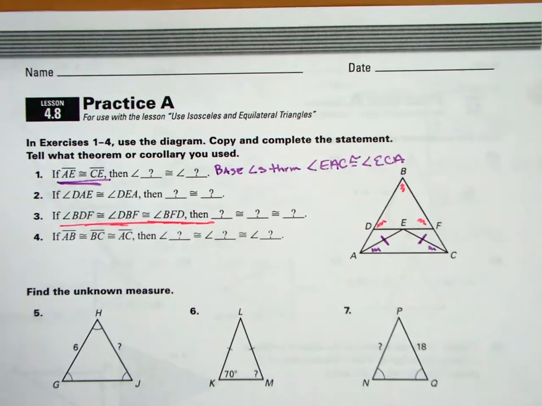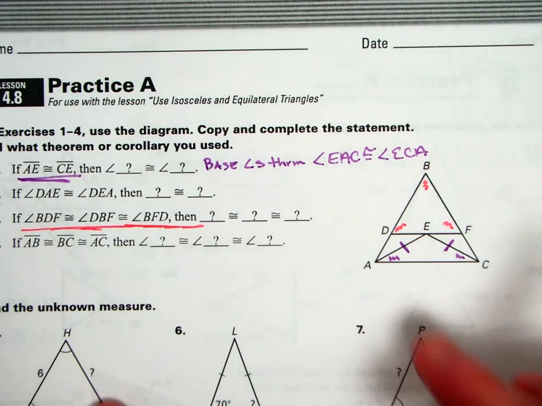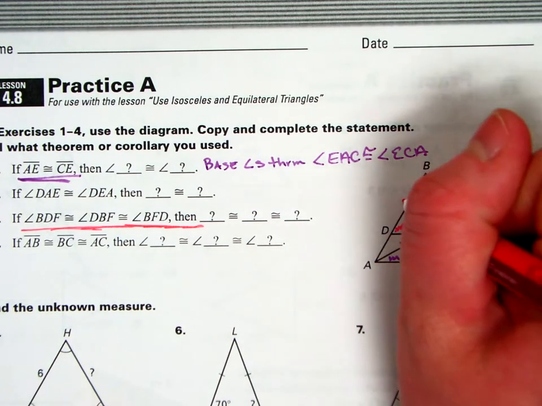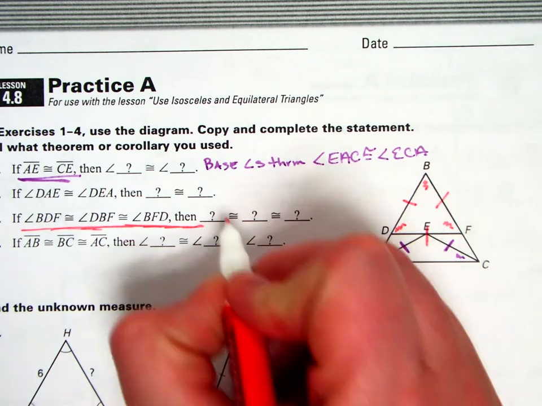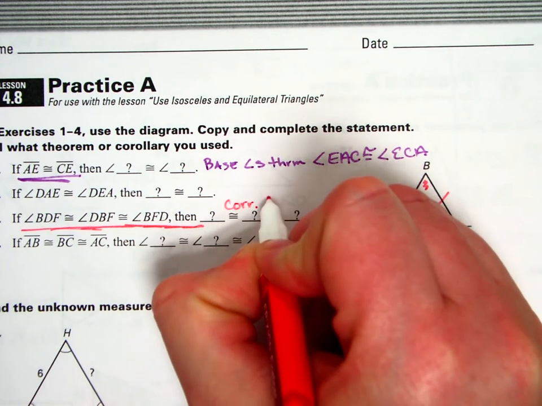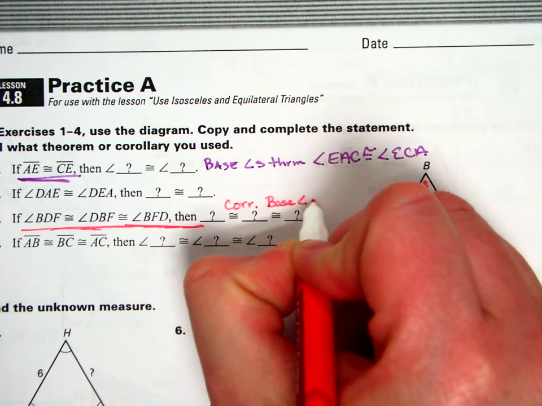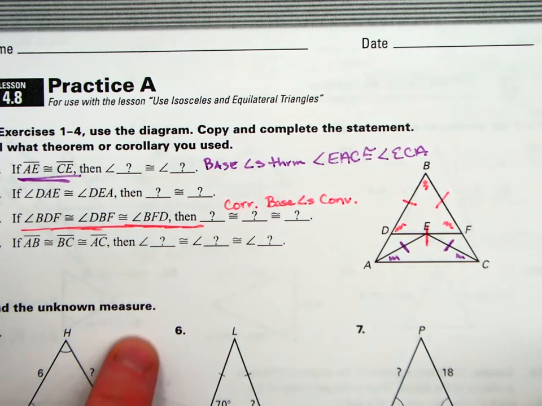So by the corollary of the base angles converse, or the converse of the base angles theorem, given congruent angles, we know sides are congruent. So this side, and this whole side would be congruent. So that means I would be looking at equilateral triangles. So this is the corollary to the base angles converse, because I'm stating that sides are congruent.